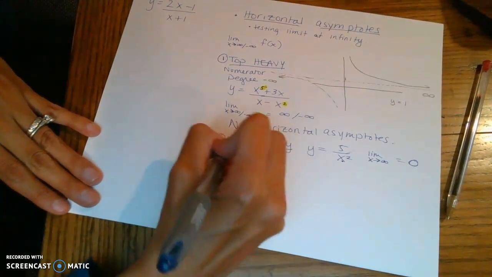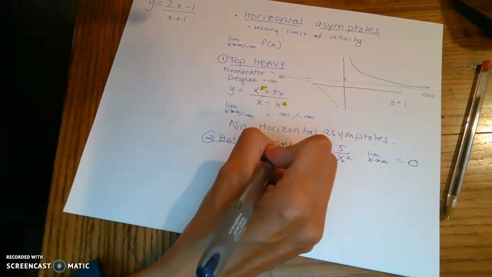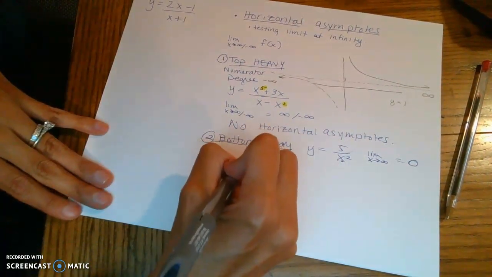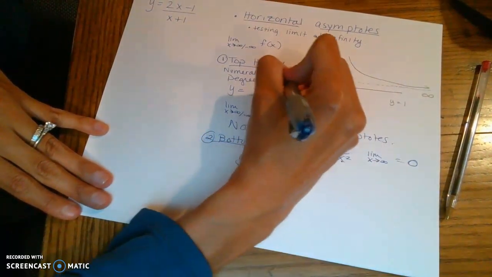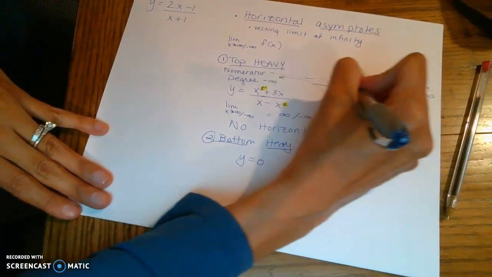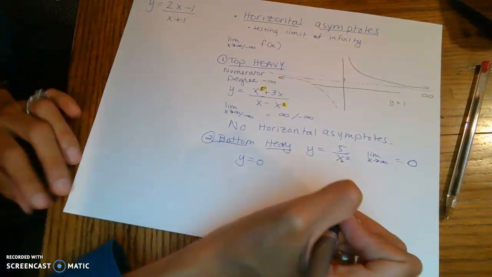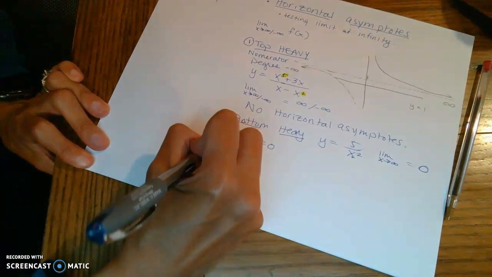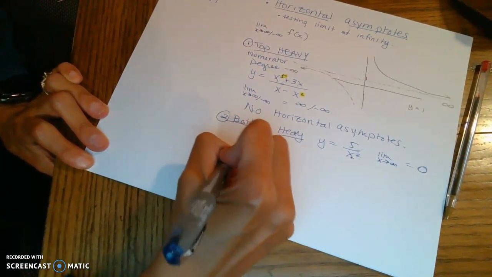Therefore, the horizontal asymptote will be y equals 0. I would draw a dotted line representing a horizontal asymptote along the x-axis, because that is y equals 0.